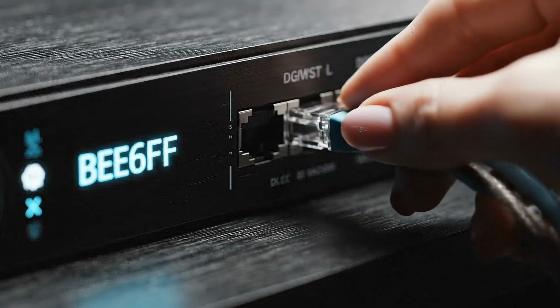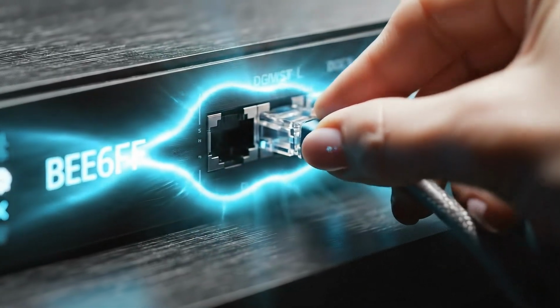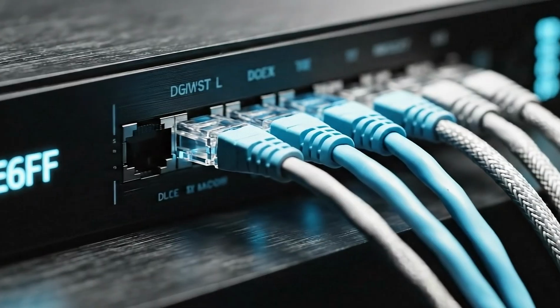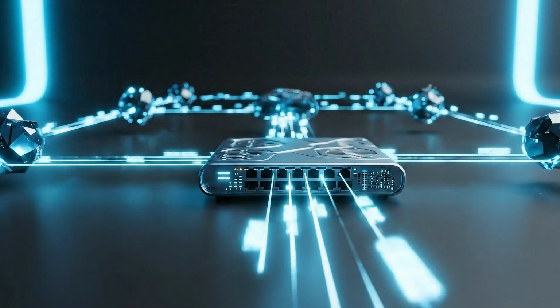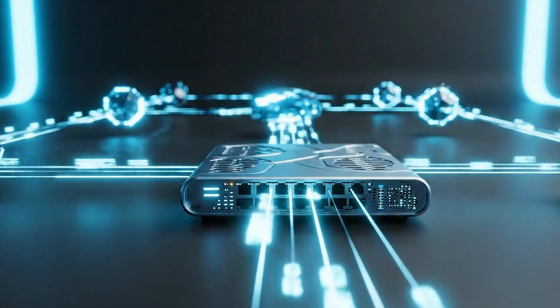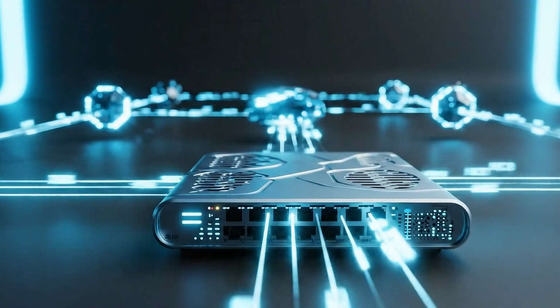A LAN connects computers, printers, and storage devices through cables or wireless access points. At the heart of every LAN is a switch or router, directing traffic with precise timing.